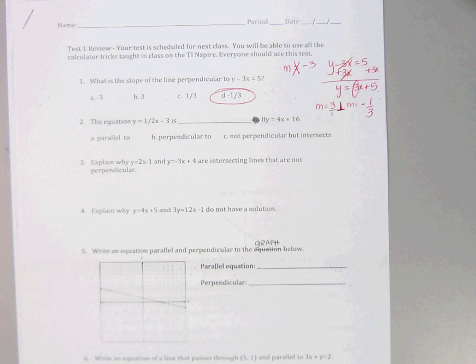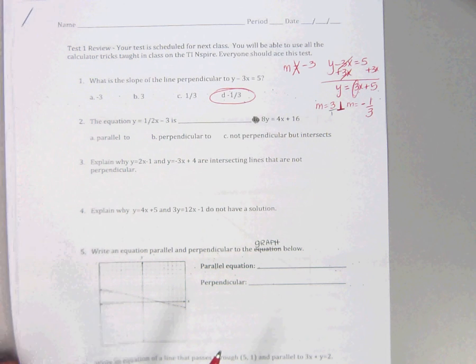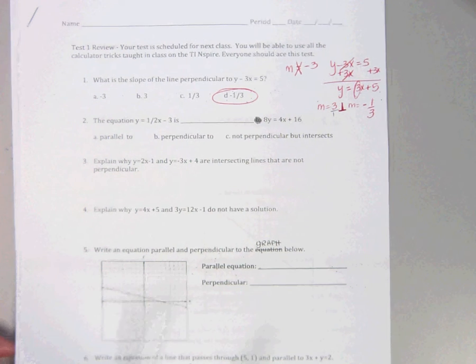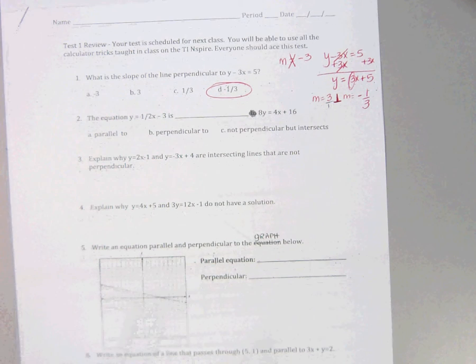Let's do number 2. On number 2 it says, the equation y equals 1/2 x minus 3 is parallel to 8y equals 4x plus 16. Or the equation y equals 1/2 x minus 3 is perpendicular to 8y equals 4x plus 16.